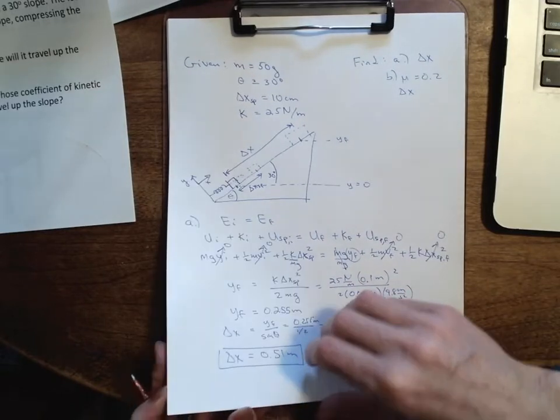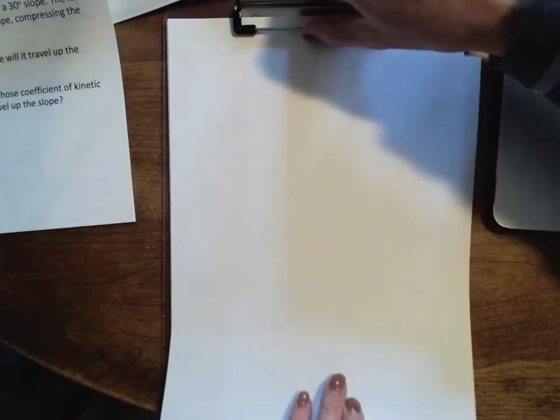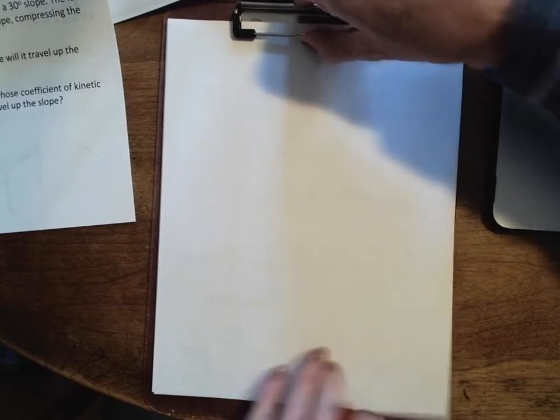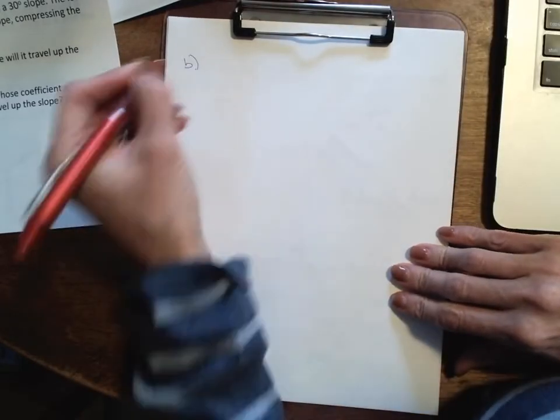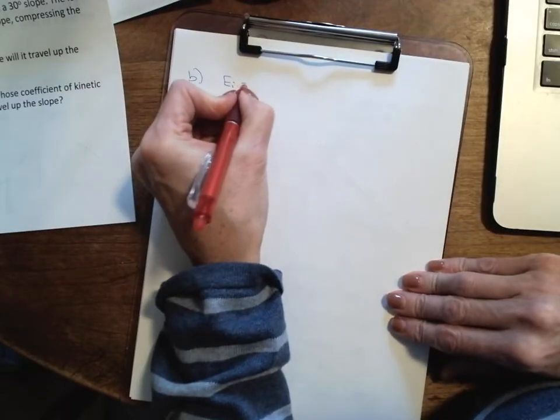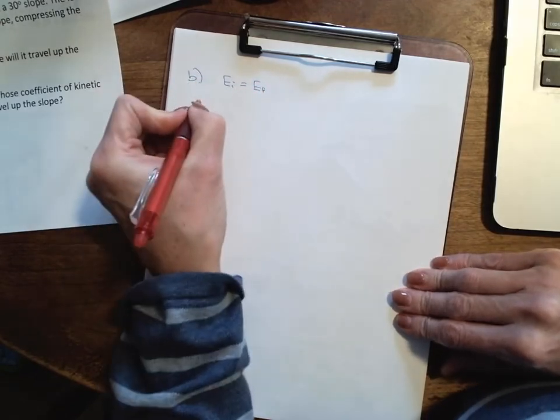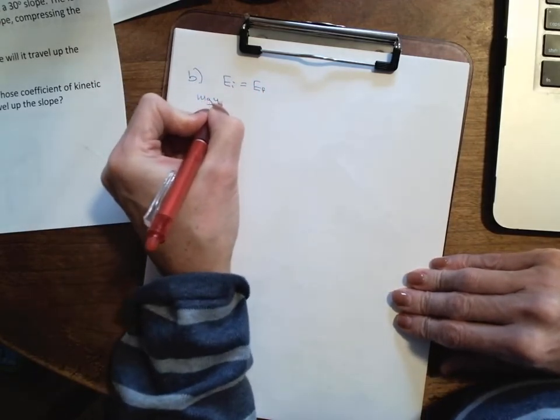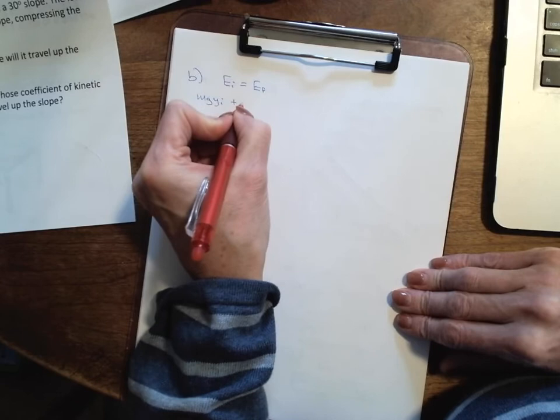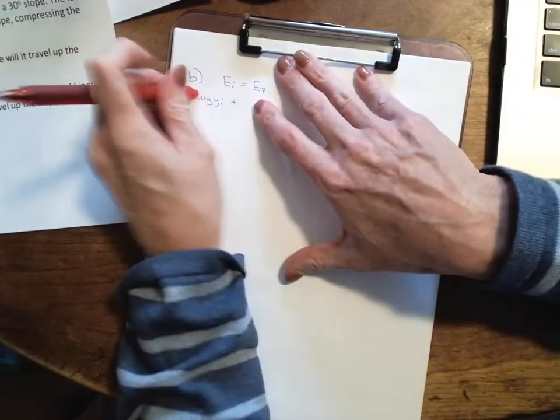Now to move on to B, I'm now adding in friction. So I'm going to start again with E initial is equal to E final. Let's back up for a second.